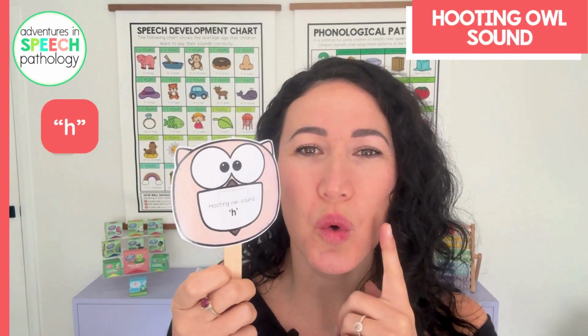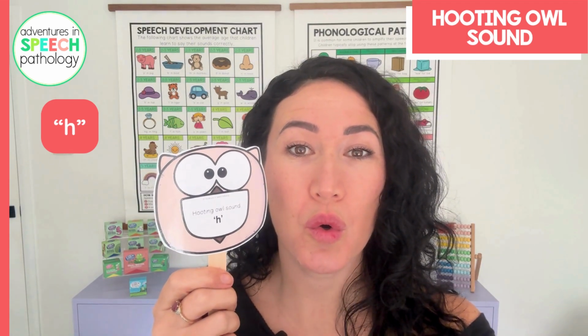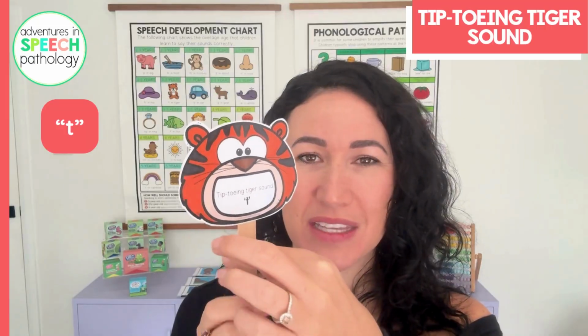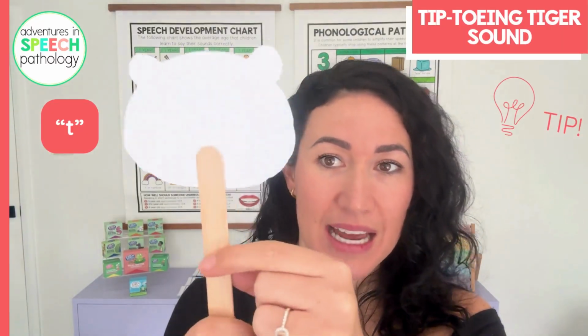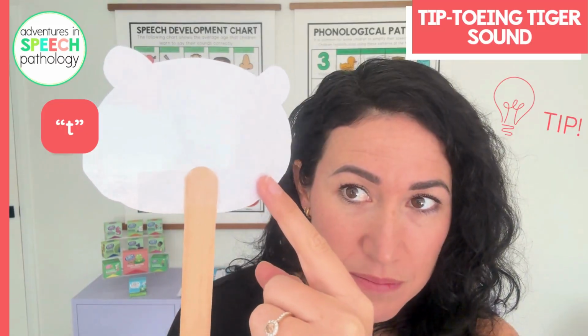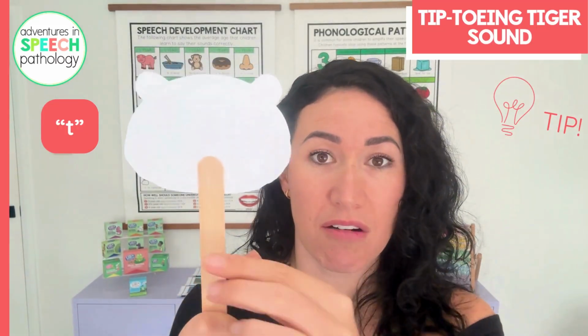Next, we have our hooting owl, and he goes, whoo. So you might draw out that sound, whoo, like that, and that can help. Our tiptoeing tiger, I love using my fingers for this. You can tiptoe with your fingers up the stick, and this is why I love sticking our cues. You can see here, I've just got tape and I've just affixed this to a tongue depressor or a craft stick.